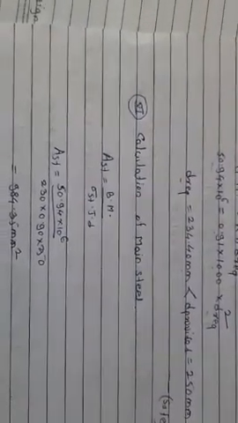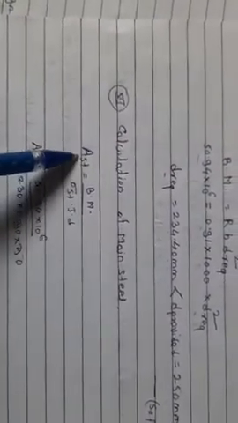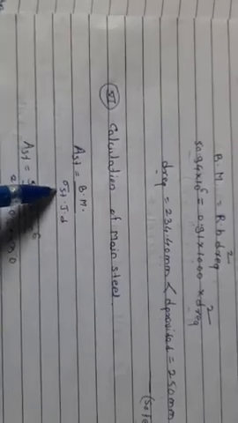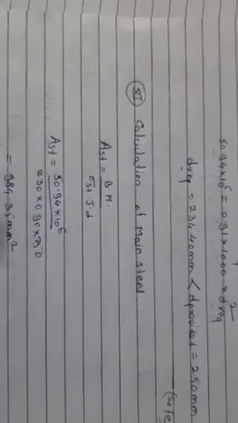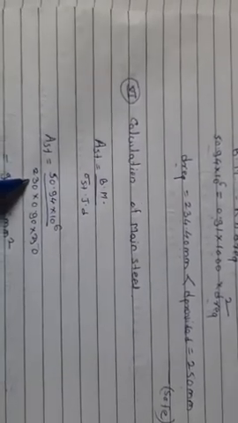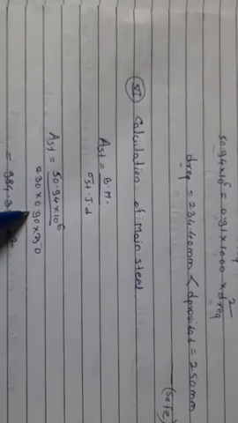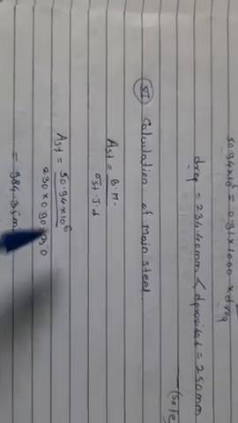Then the last step will be the calculation of the main steel and the distribution steel. The main steel will be calculated from the bending moment consideration. So the main steel, AST, the area of the steel, is equal to bending moment divided by sigma ST into J into D. Now put in all the values. Bending moment is 50.94 into 10 to the power 6 Newton millimeter. Sigma ST is 230. J is your lever arm constant, 0.9. And D is your effective depth, that is 250. After simplifying this, we get the area of the steel as 984.35 mm square.